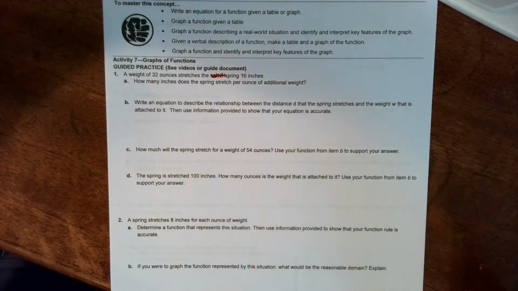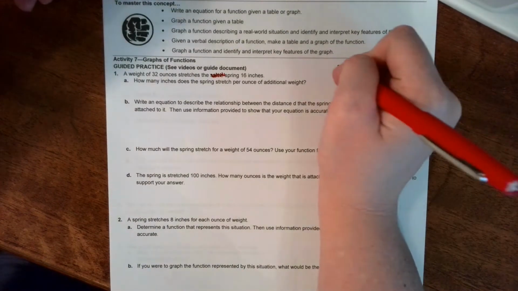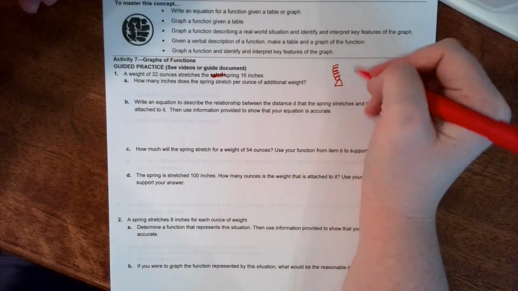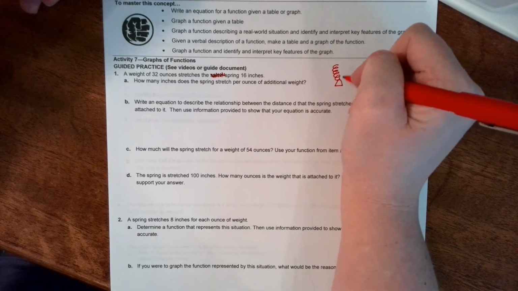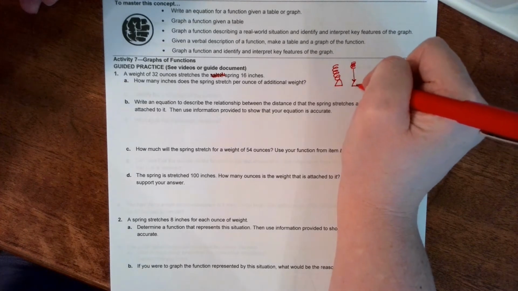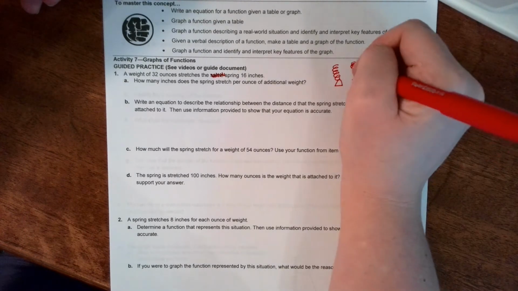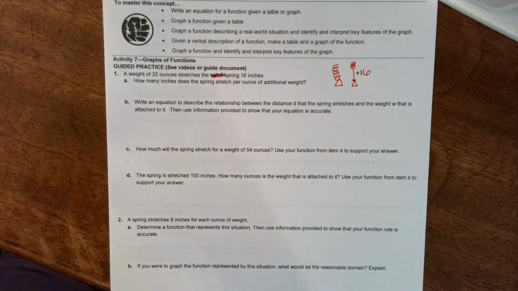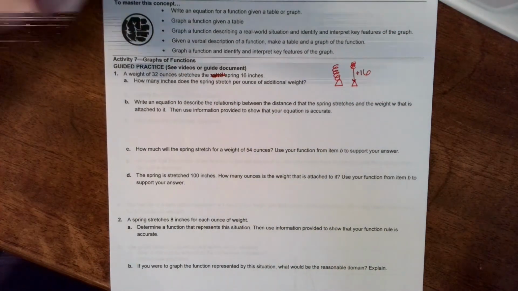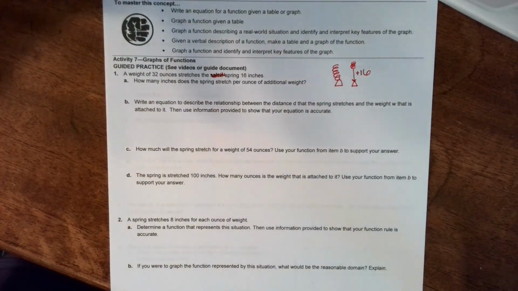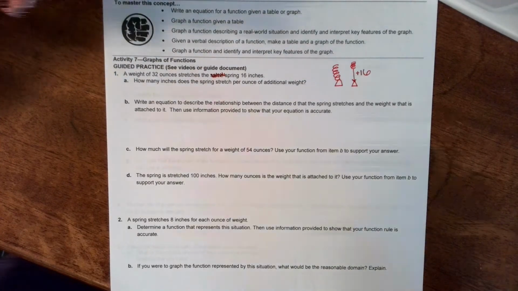So I've got a spring, and there's a weight pulling on it, and when it pulls, it stretches it from its original length 16 inches. Right? So it's increased by 16 inches. So if it's a weight of 32 ounces and the increase is 16, what's the relationship between there?